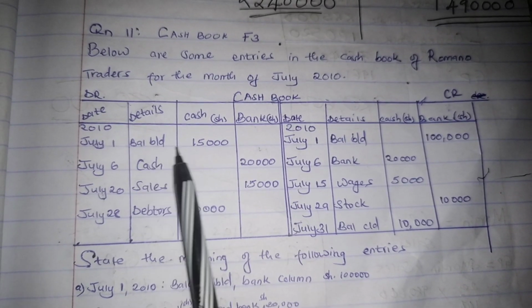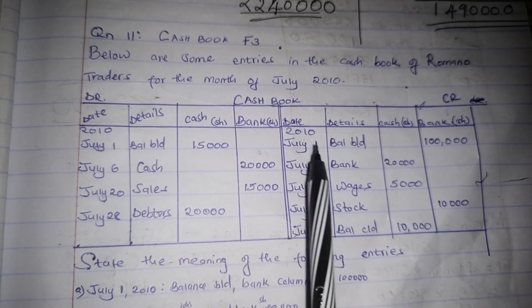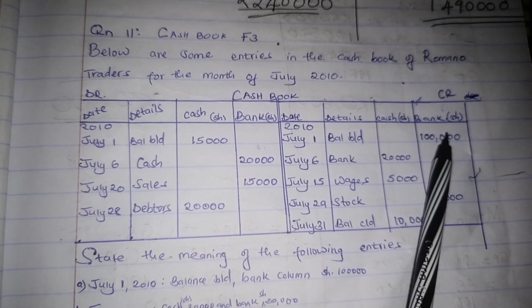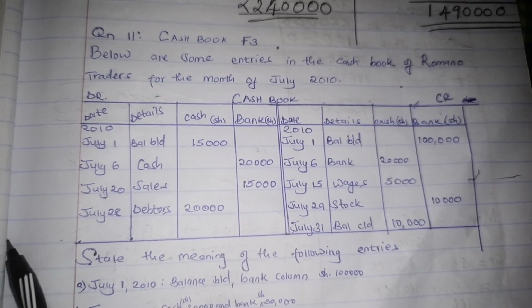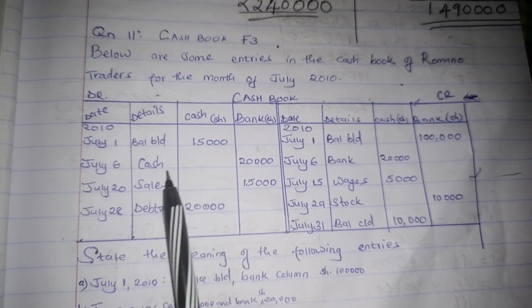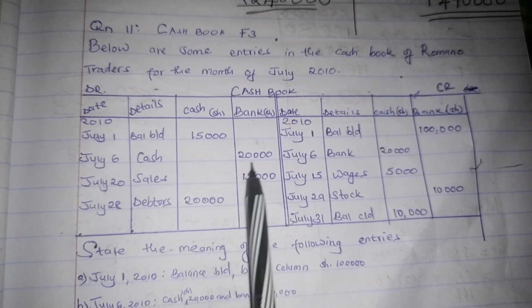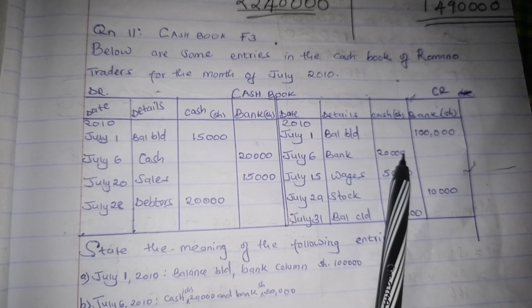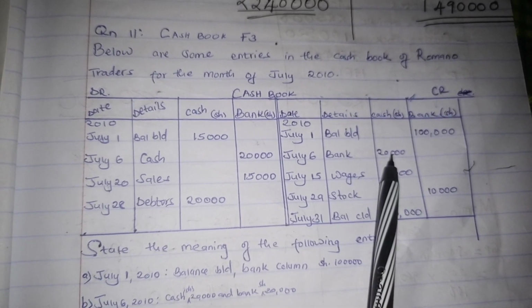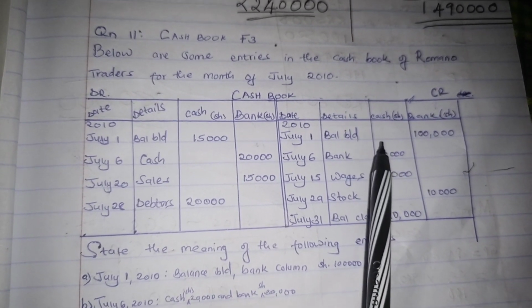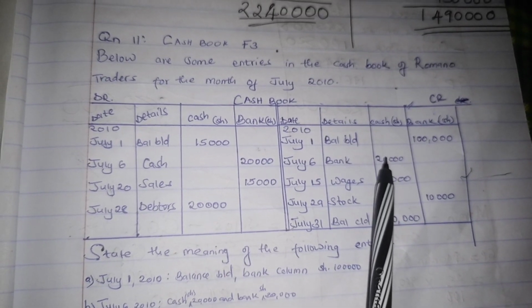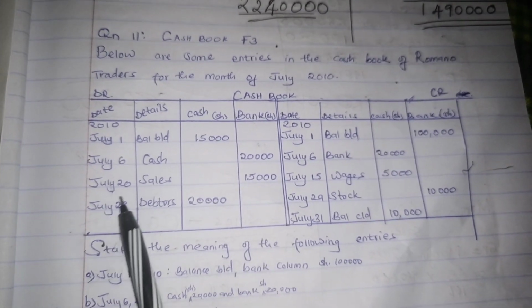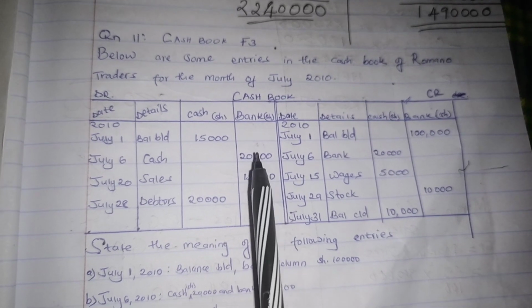July 1st, we have balance brought down as 15,000. Also, we have another credit balance of 100,000. July 6th, we have cash, bank, that's in bank, 20,000. For the same July 6th, again, we have another one affecting the credit side, the cash column. July, we have sales.